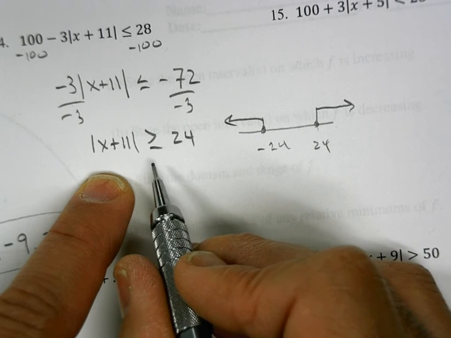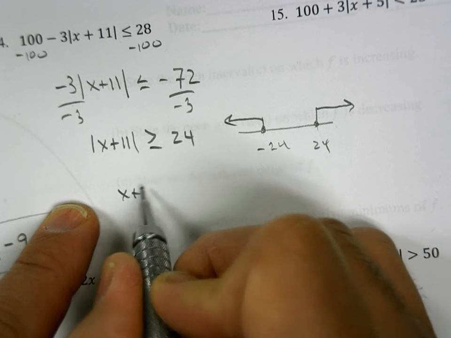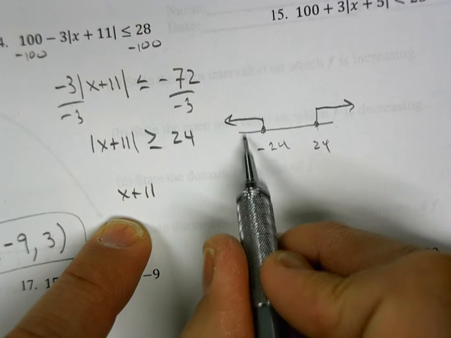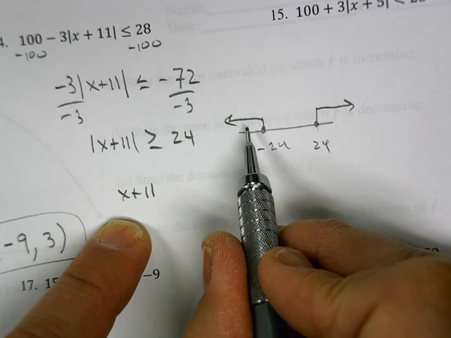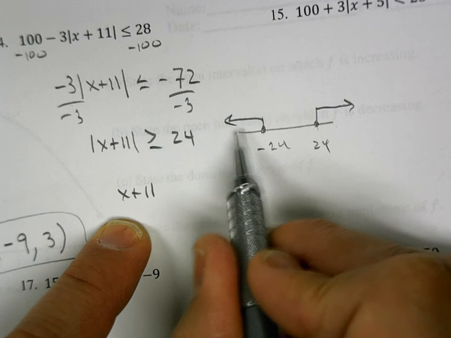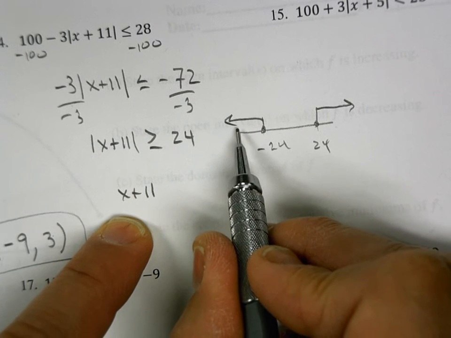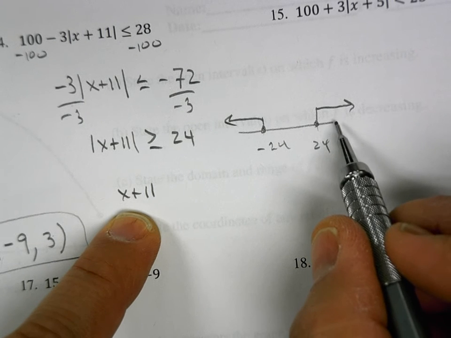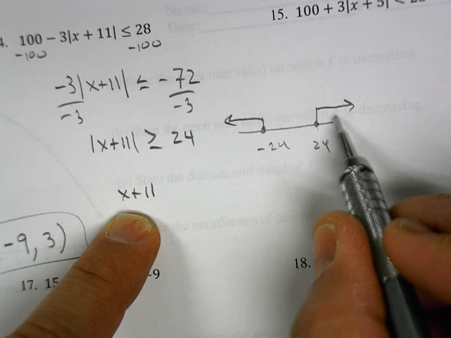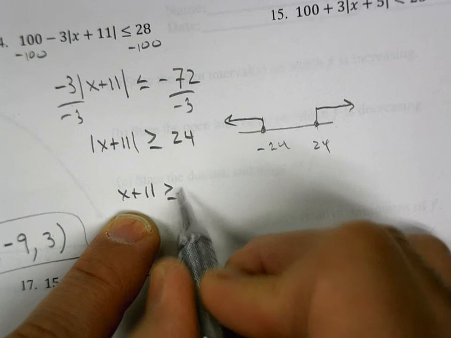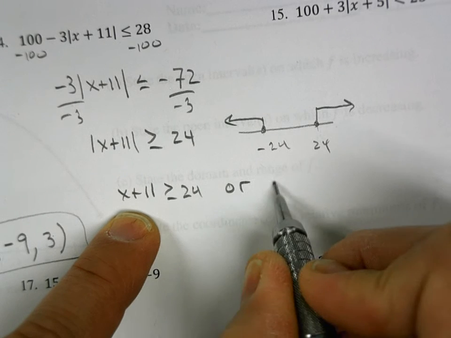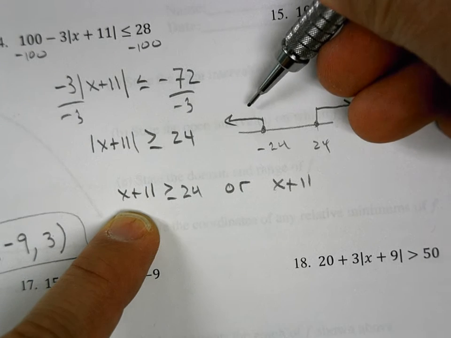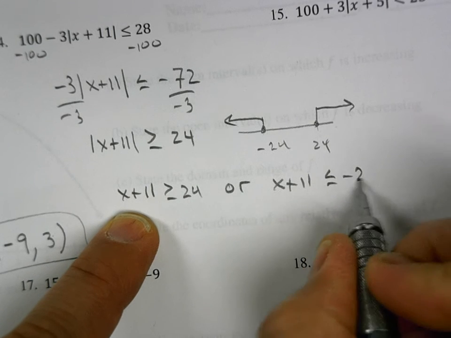So this x plus 11, how do we write this right here? Because actually this is the way we did it before. So I'll do this one first. So x plus 11 is what? Greater than or equal to 24, or x plus 11 is less than or equal to negative 24. That's your setup. Okay, now forget that.